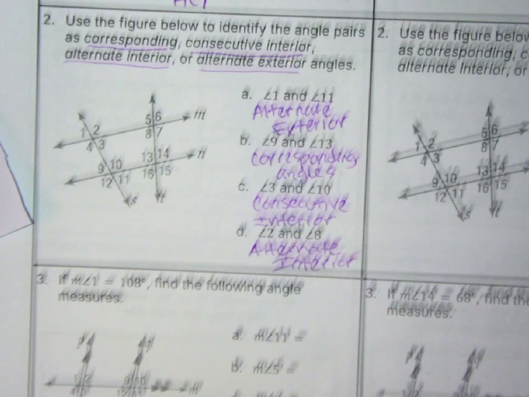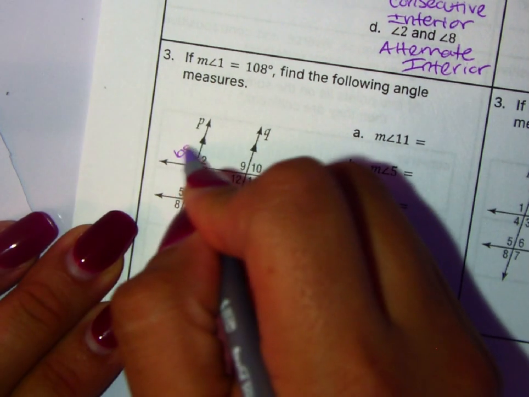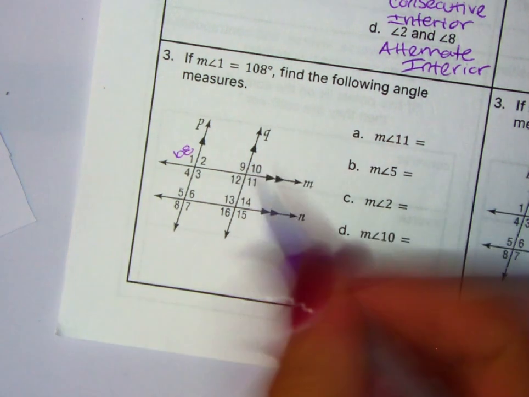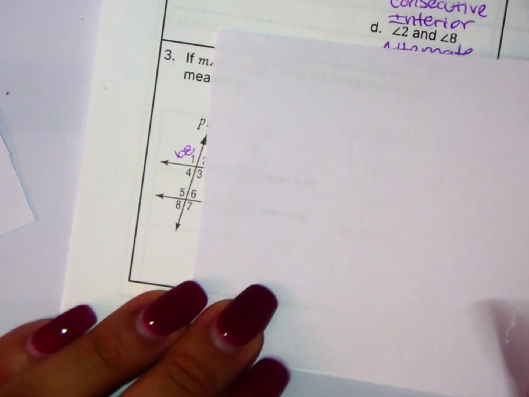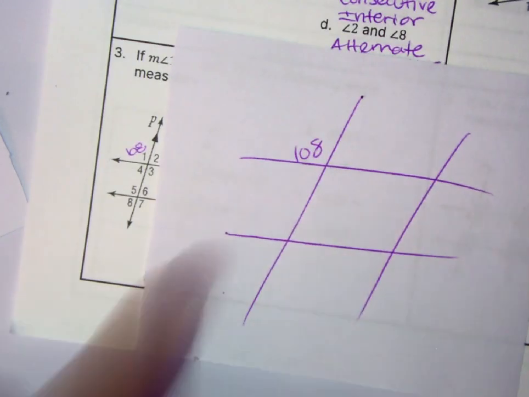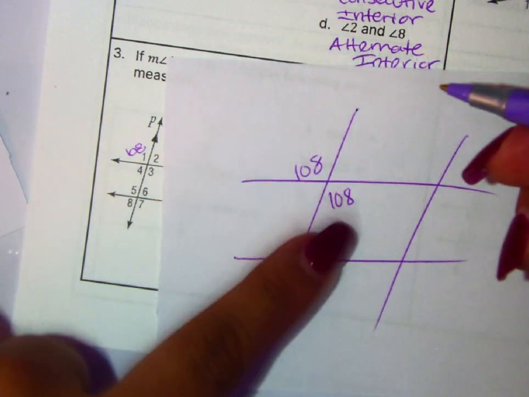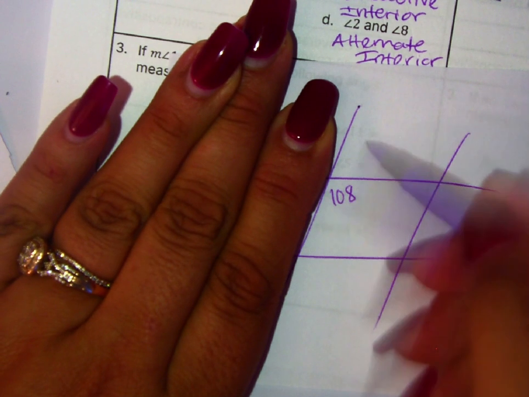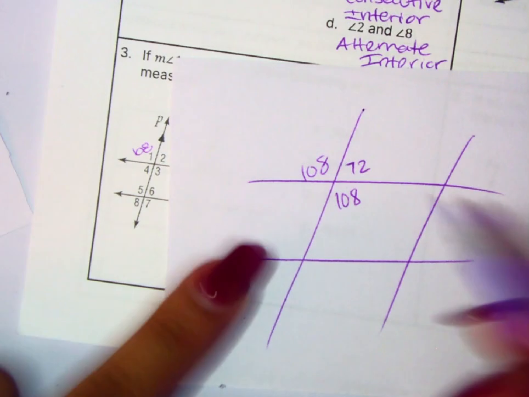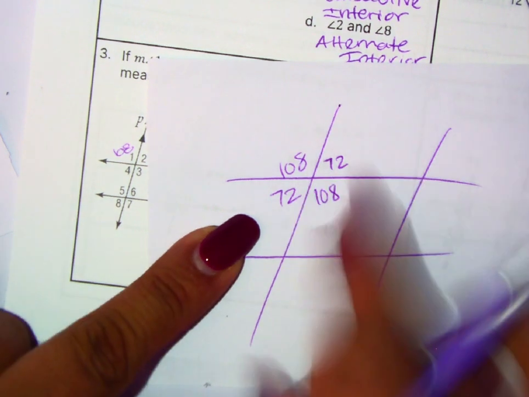All right, let's move on to number 3. Number 3 says if the measure of angle 1 is 108 and they need you to find the other measurements, it will help if you filled in all the angles, kind of going with the pattern. So picture this, 108 right there. And 108 is across this angle, so that will be 108 as well. If both of these are 108 and this creates a linear pair, we can assume that this is 72. 72 plus 108 is 180. And if this is 72, then vertical angle to that is also 72. So that fills in all those angles.